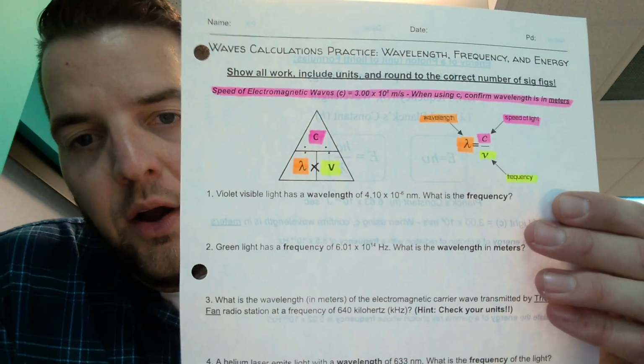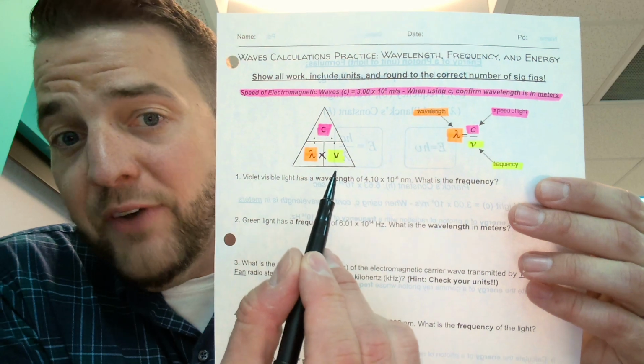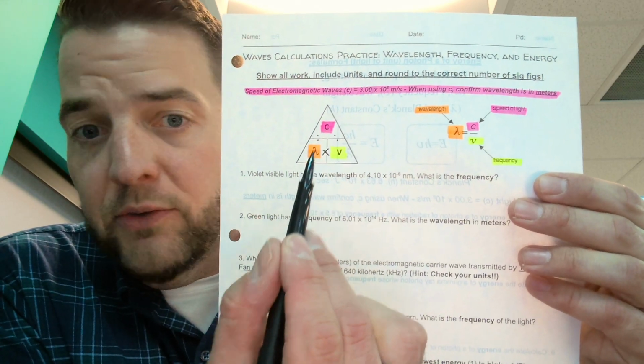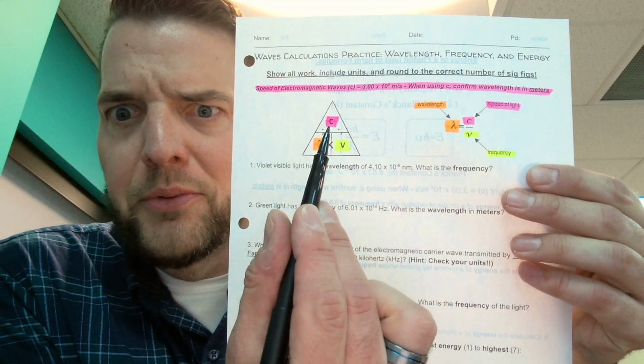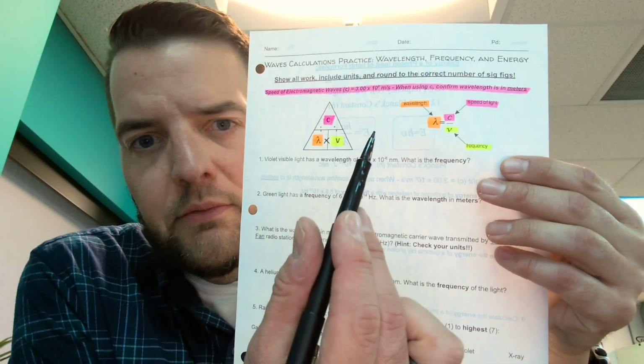And so I'm going to just go ahead and draw a couple things on here. So if I am solving for wavelength, right here, then all I need to do is take the speed of light and divide it by the frequency. If I'm solving for frequency, all I need to do is take the speed of light divided by the wavelength. If I, for some reason, was solving for a variable which is constant, then I would multiply these two, but we don't, it's a constant, right?